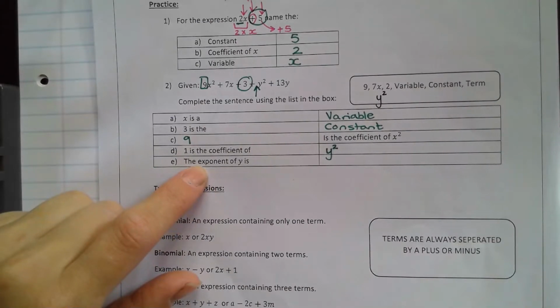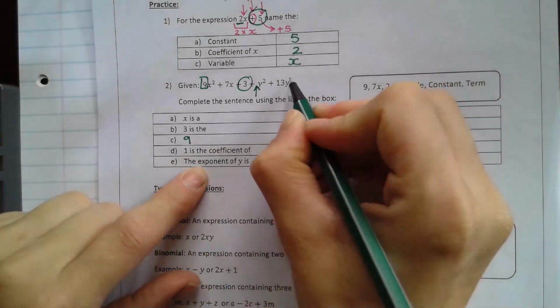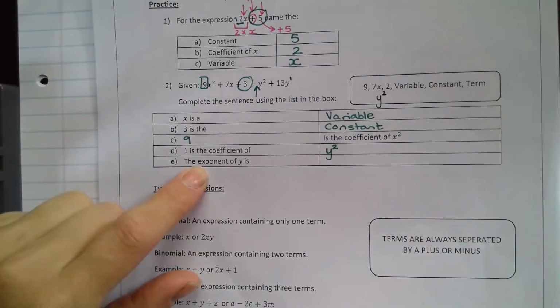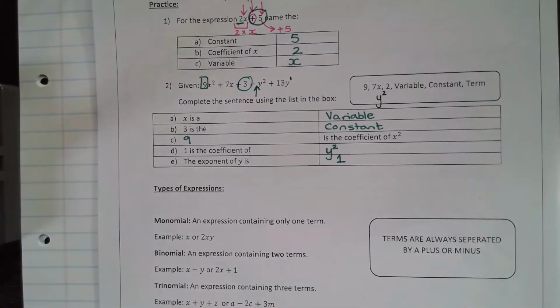The exponent of y is, so careful, not y squared, of y, because there's a 1 missing there, it's invisible math. The exponent of y is 1. If they said the exponent of y squared, then you'd say 2.